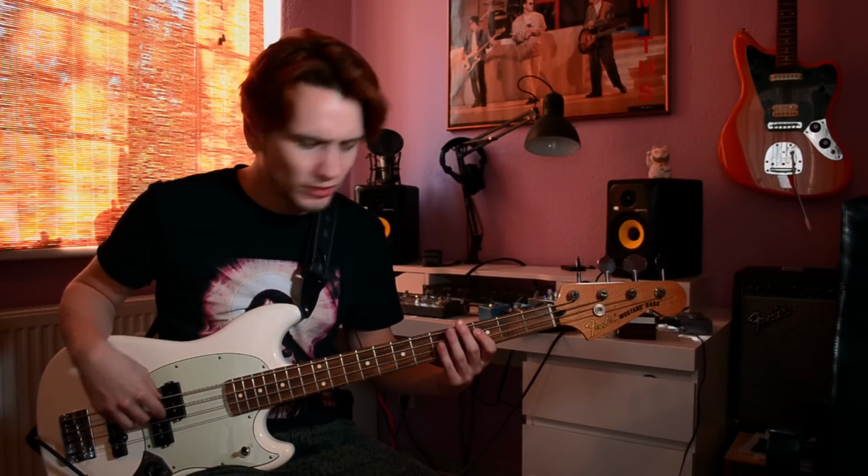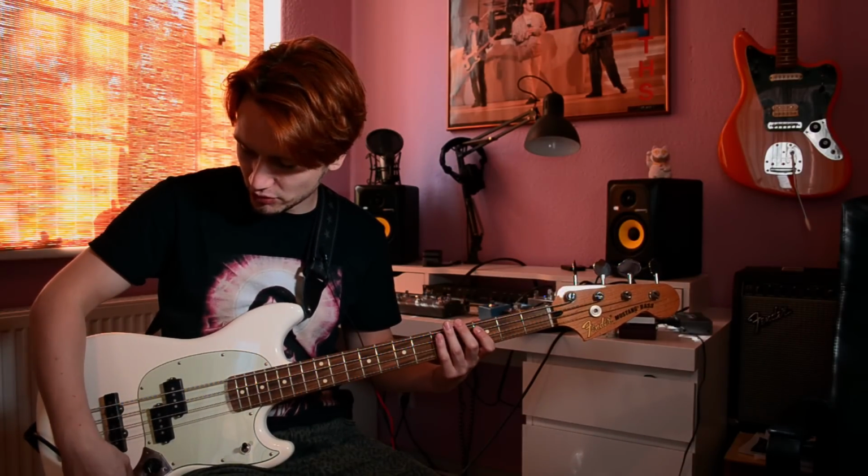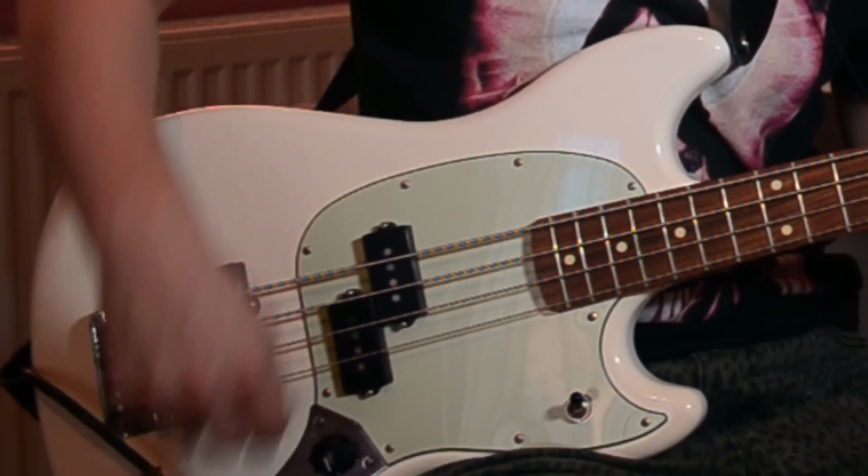The bass line I want to show you of this song, it's not really complicated, but it gives you this meditative mood. This is why I want to show it to you. It's really low sounding, so I will turn my tone knob down so we have more of the low frequencies than of the high frequencies. It goes like this.